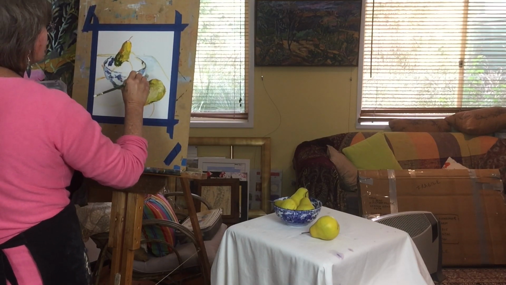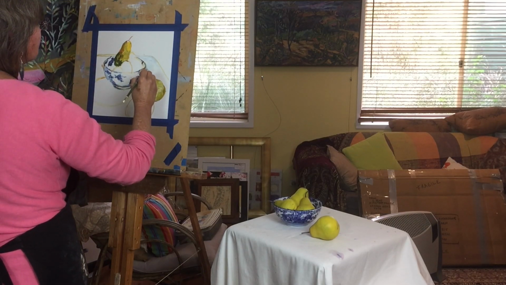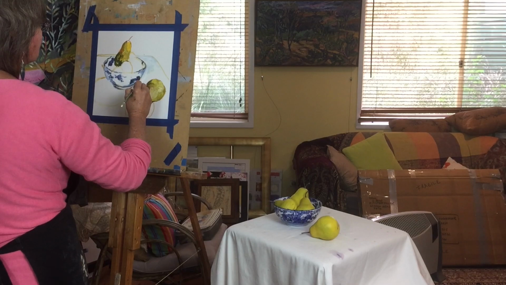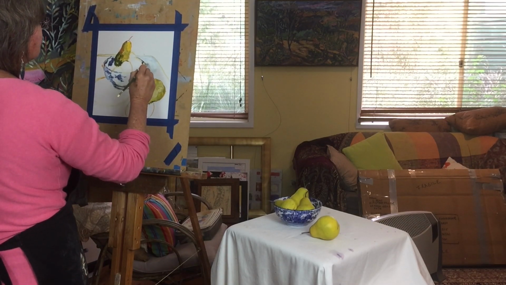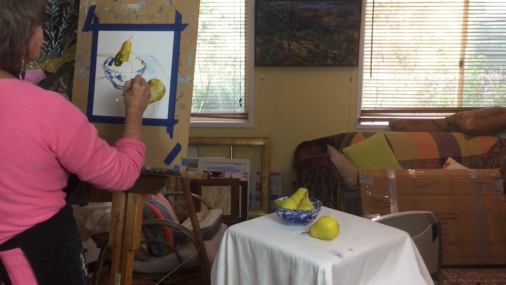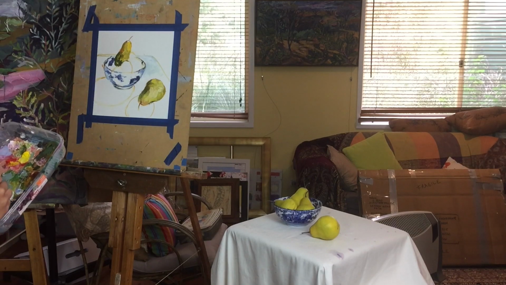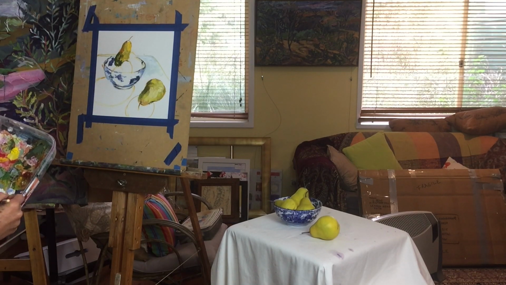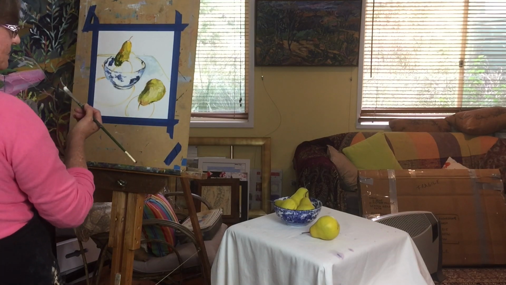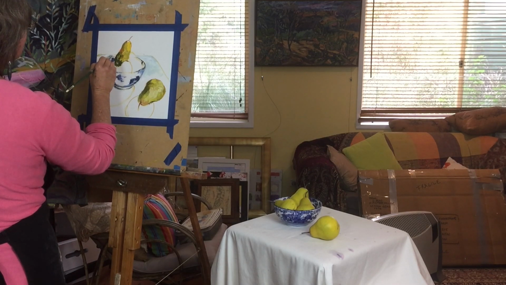So you're moving overall across your composition. You're not just focusing and doing one pear at a time. You're literally working your way across the whole composition. Yeah, it's a very good comment, and that's something that I think people struggle with, because they often will concentrate a lot on one area, and they lose sight of the rest of it. So you're keeping an eye on your overall painting. Yep.